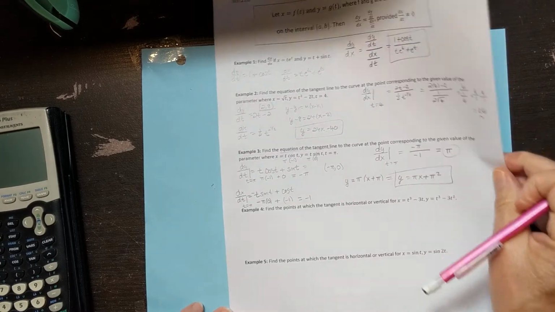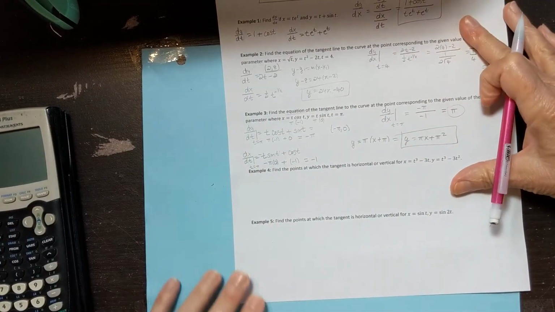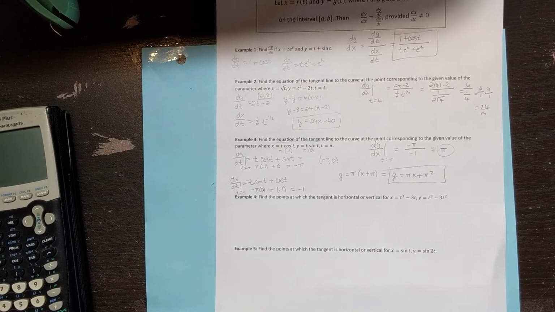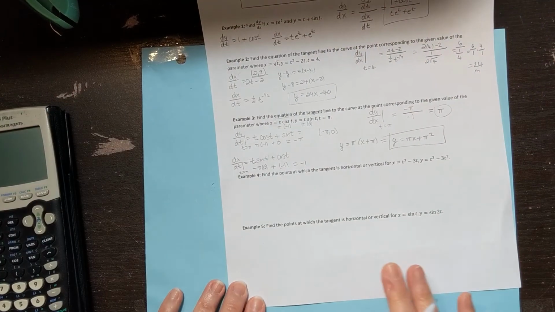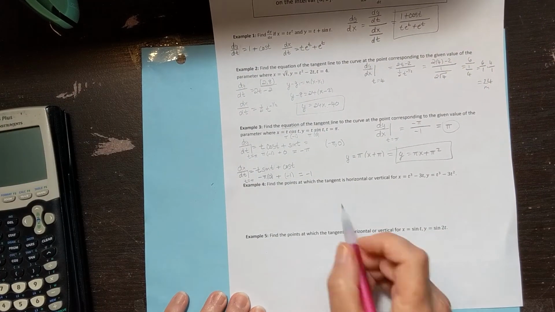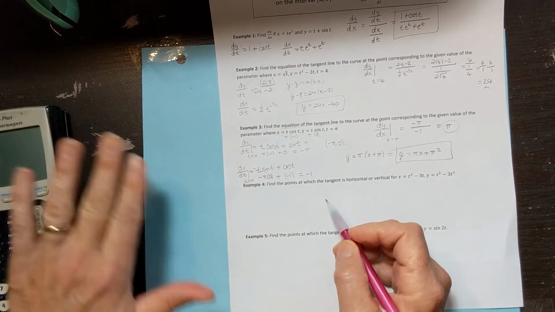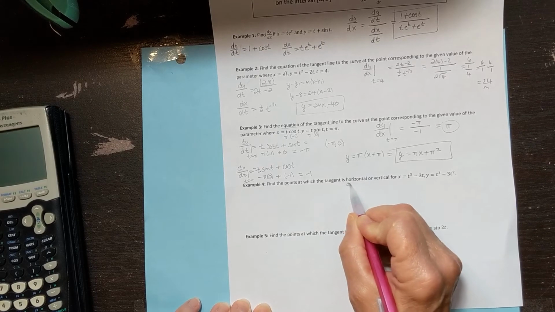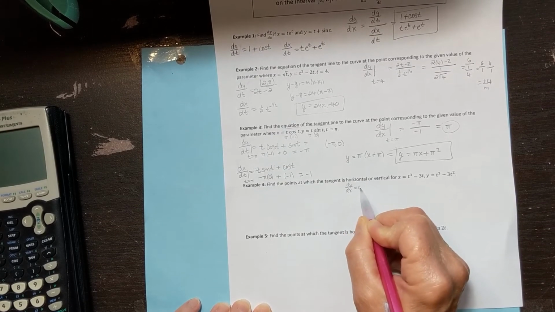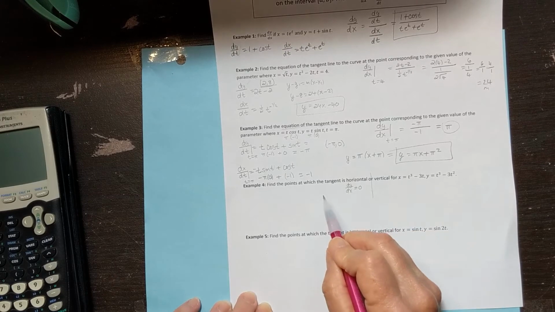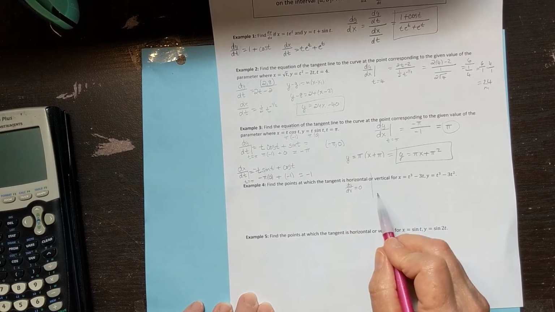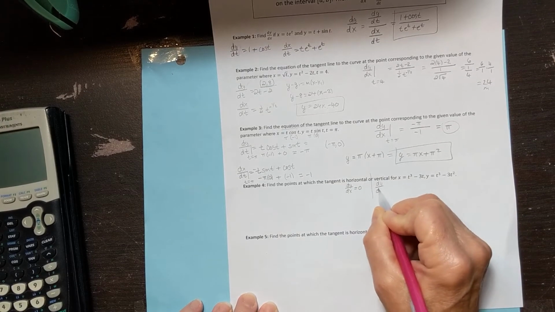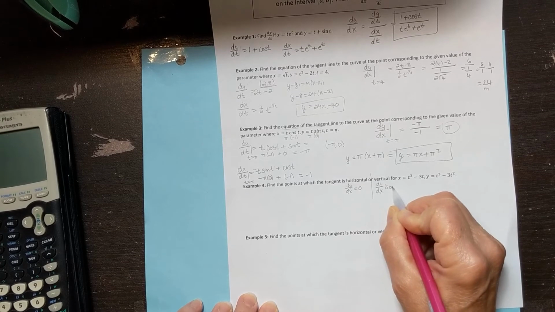Okay, example 4. Find the points at which the tangent is horizontal or vertical for these parametric curves. Okay, so when is the tangent line horizontal? Well, that's when the slope is 0 or the derivative is 0. So when dy dx is equal to 0. Okay. When is the tangent vertical? Well, that happens when the slope is undefined, or when dy dx is undefined.